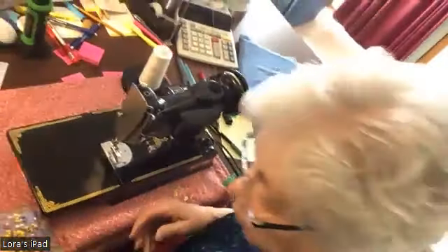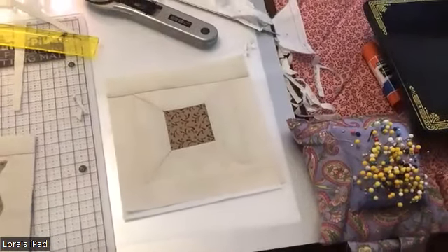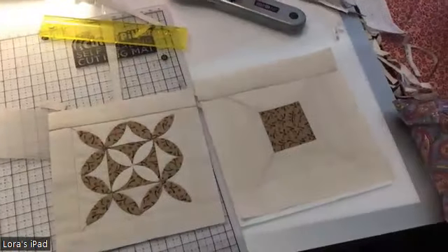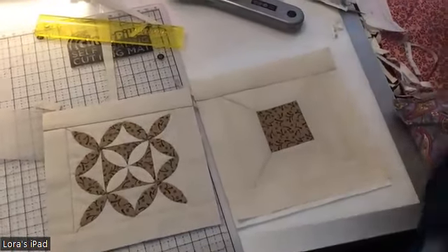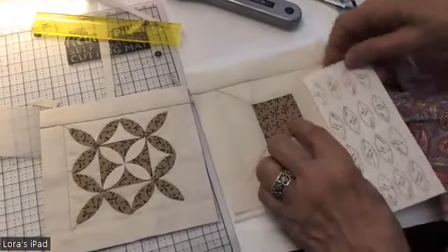Now, this block basically is ready for the applique. And it's really a very plain block by itself, but look at how the appliques changed the look. It looks completely different. When you get ready to put these appliques on, the red ones go in the middle.